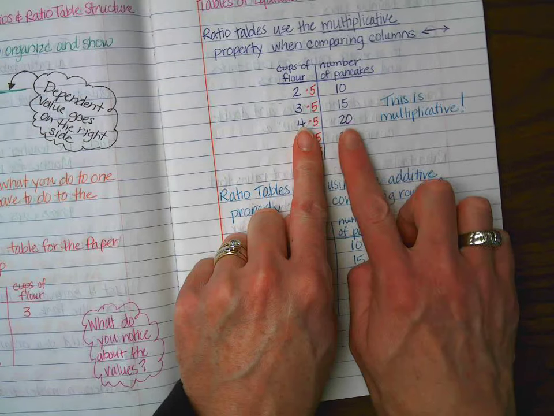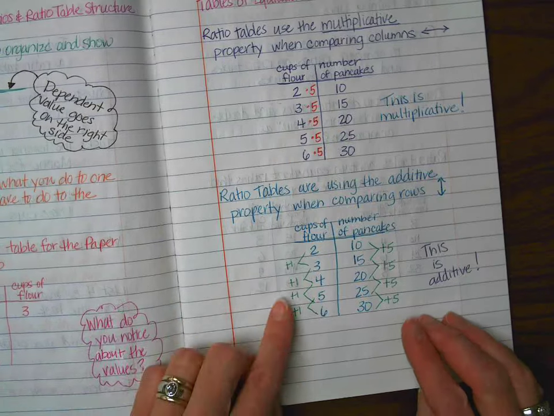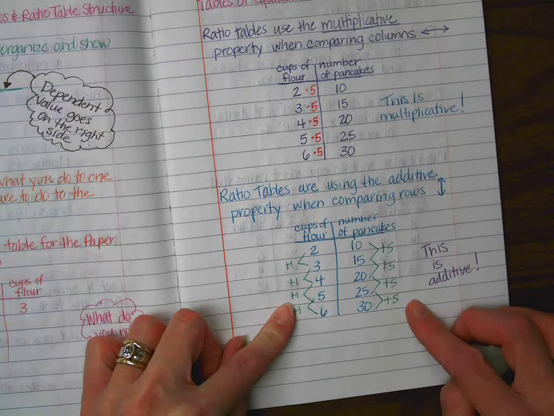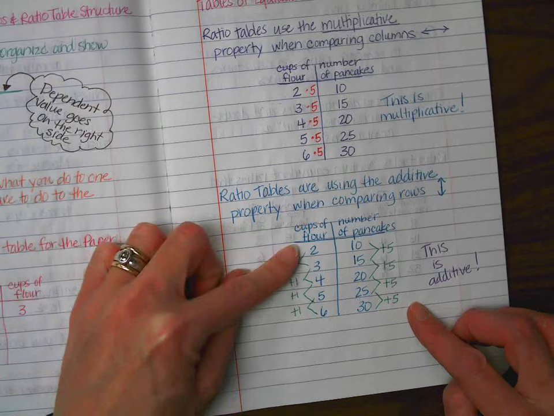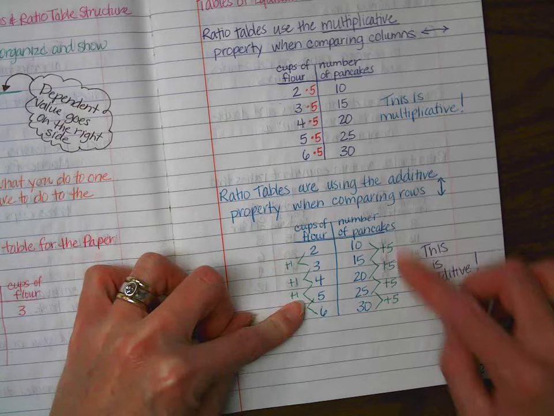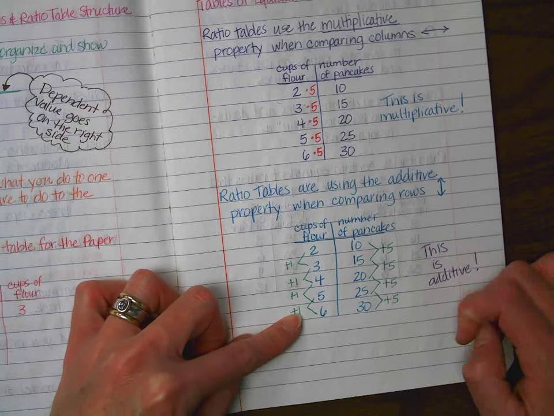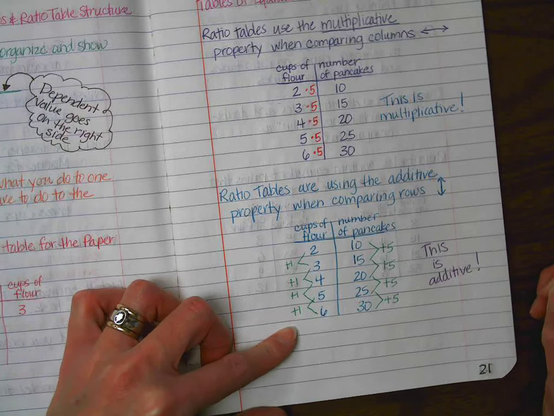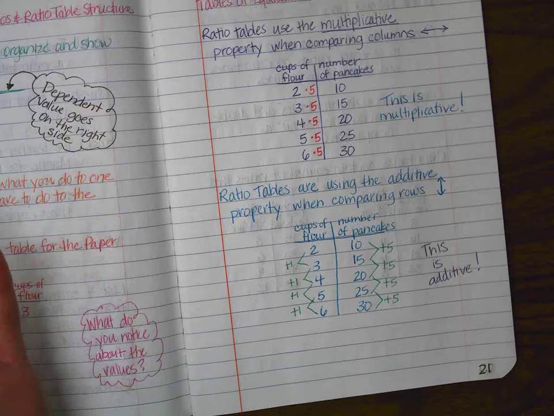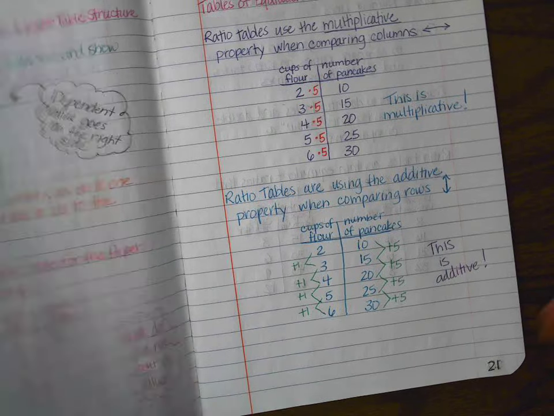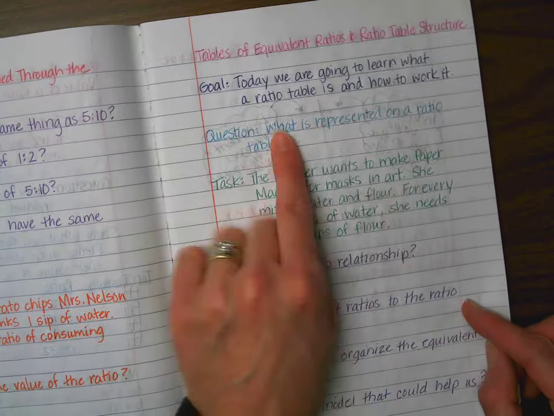Okay, so we learned about the multiplicative property. That's when you're comparing column to column. And we learned about the additive properties to see if the ratio table is correct by going row to row, making sure that you added the same amount between each one. Okay? Boys and girls, that's it. That's our entire lesson for today.